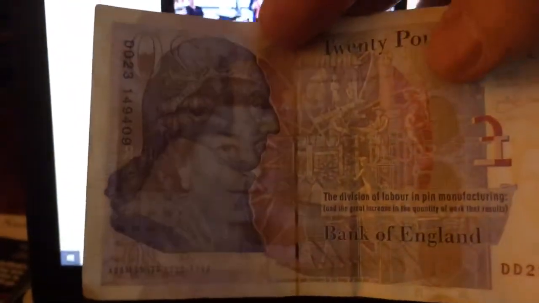So big that we have him on the back of our £20 notes. There he is, just merging into the Queen's head there.